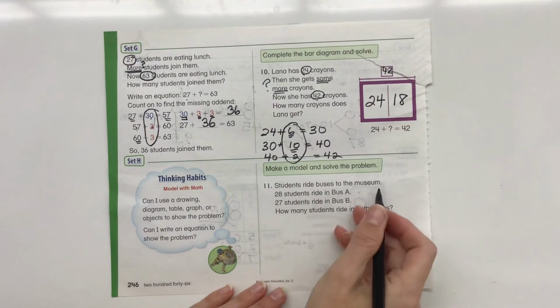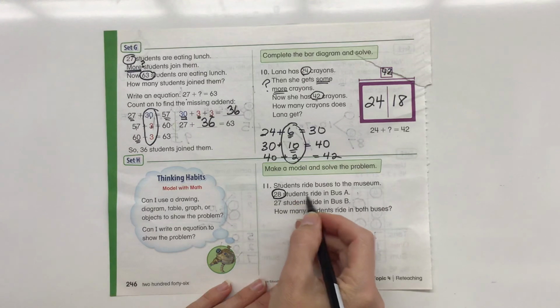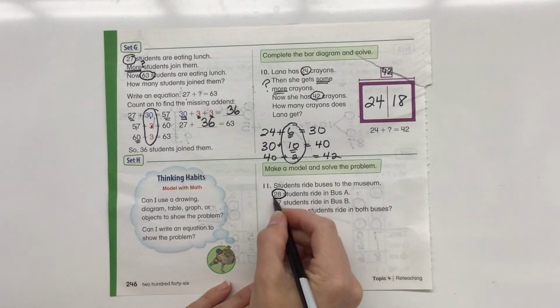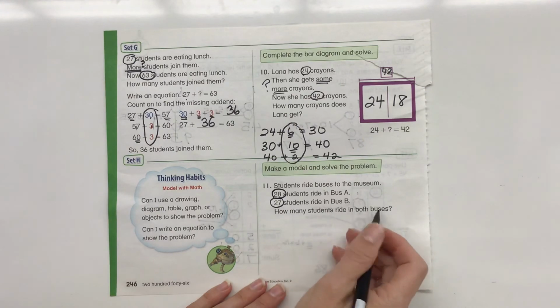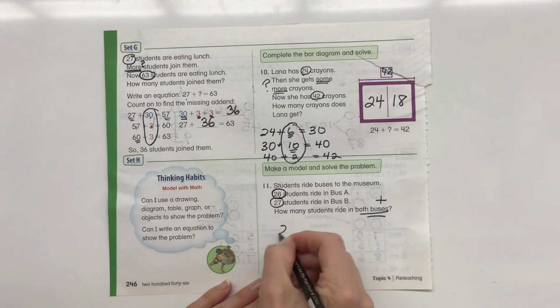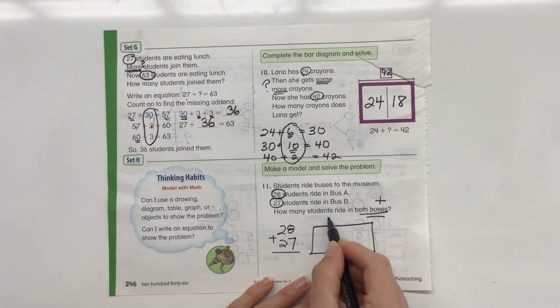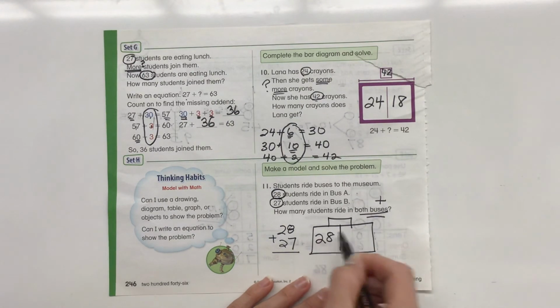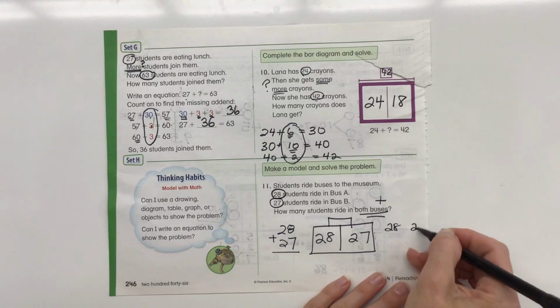Students ride buses to the museum. There are 28 students. 28 students ride in bus A. 27 students ride in bus B. How many students ride in both buses? So we're going to find the total, so we know we're adding. So you can do 28 plus 27. You could do a bar diagram, and you could have 28 plus 27. You could draw pictures, 28 and 27.